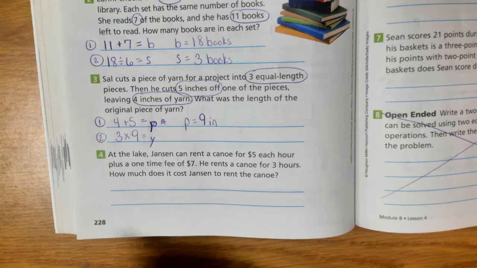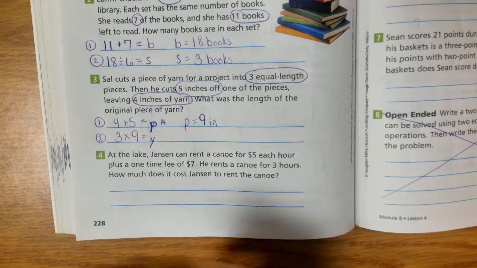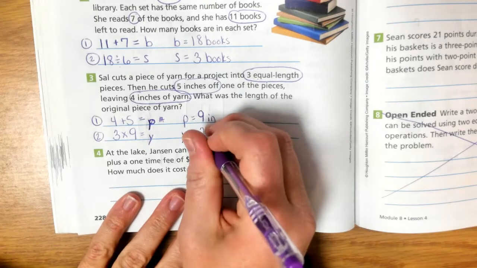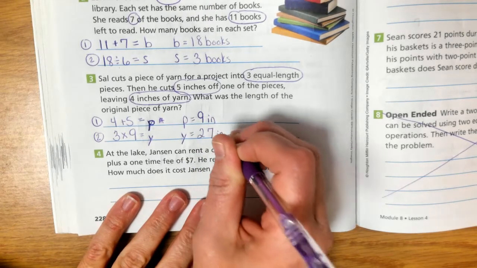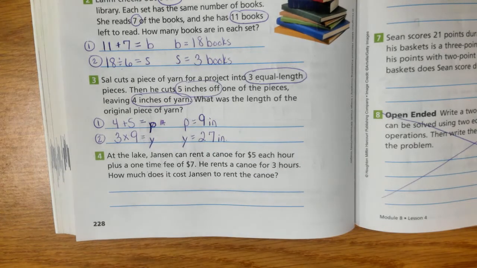How much yarn did he have, the original piece of yarn? 3 times 9 equals 27. So the original piece of yarn was 27 inches before he did all that cutting. Before he cut it all up, made pieces out of it.